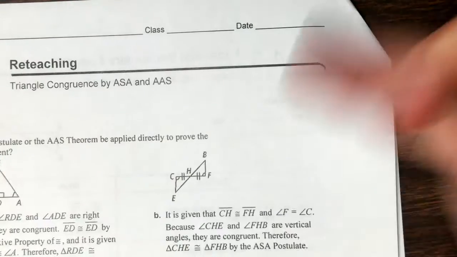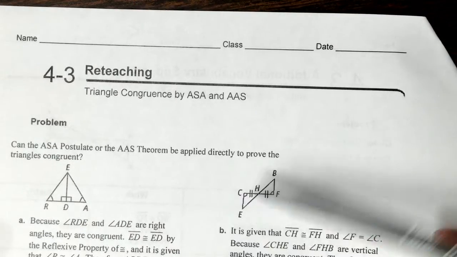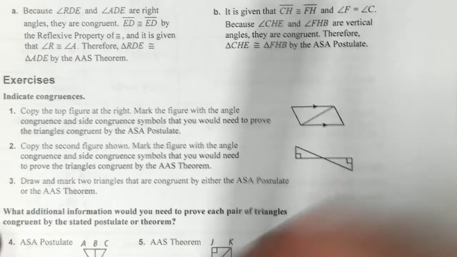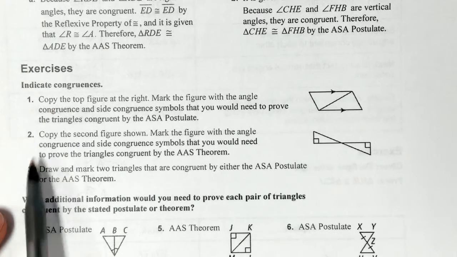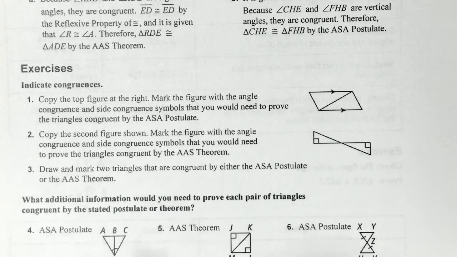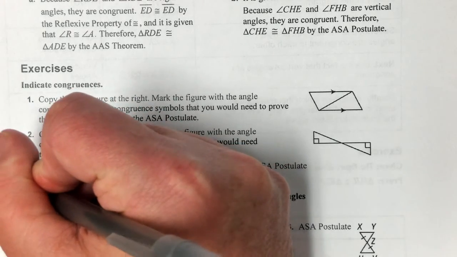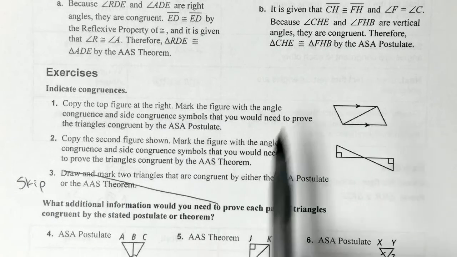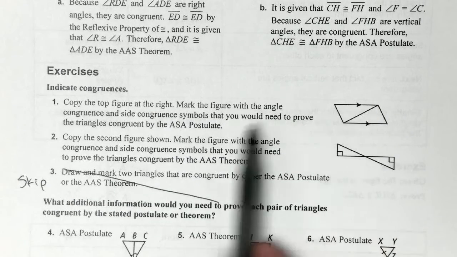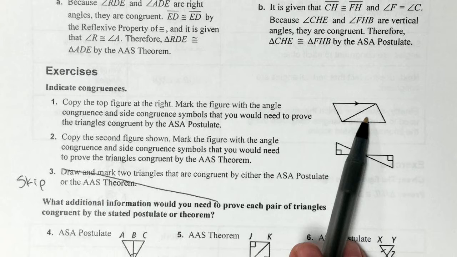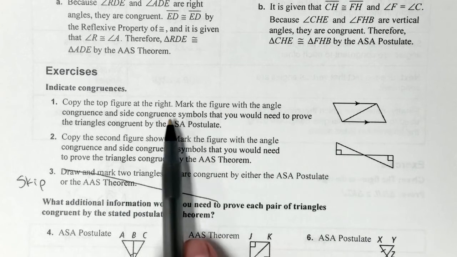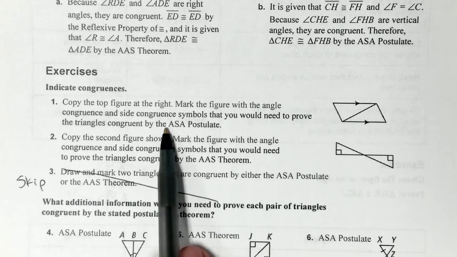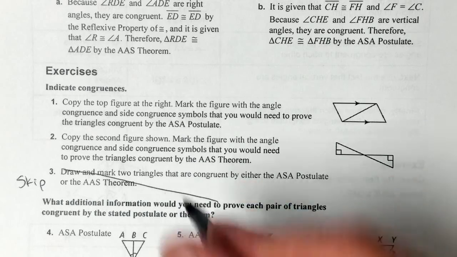So next, here's an example problem you can look through. And we're going to do 1 and 2, but we're not going to do 3. Okay, so for number 1, we're not going to really copy the figure. We're just going to mark it with the congruence symbols you need to prove by ASA.